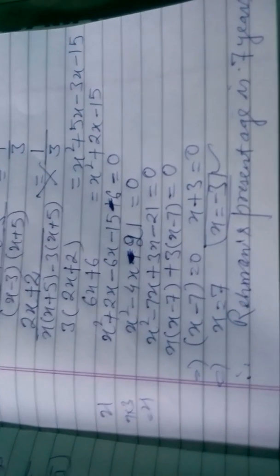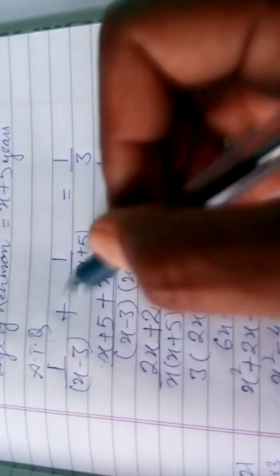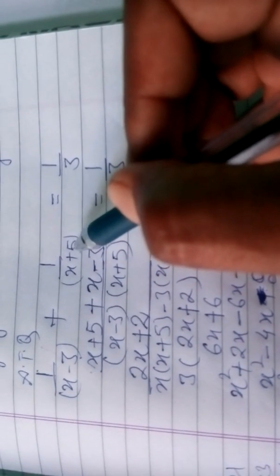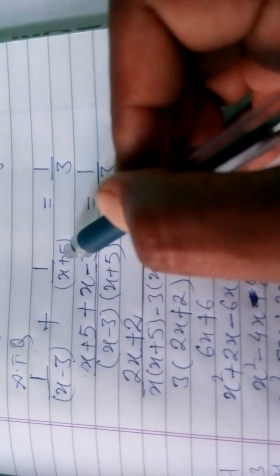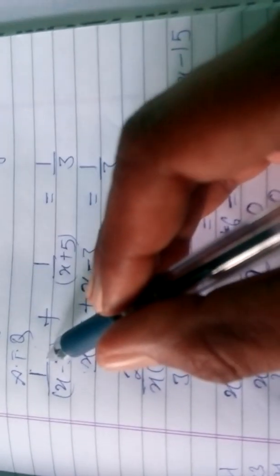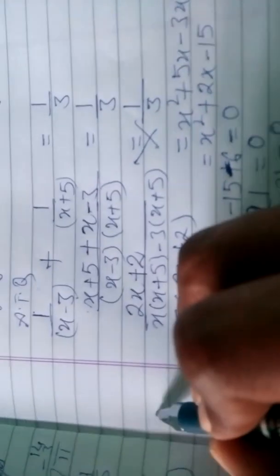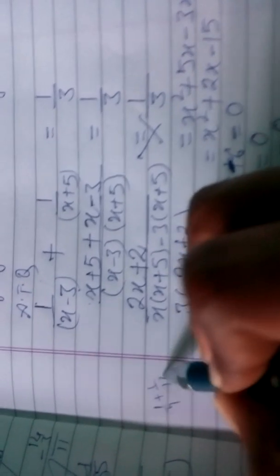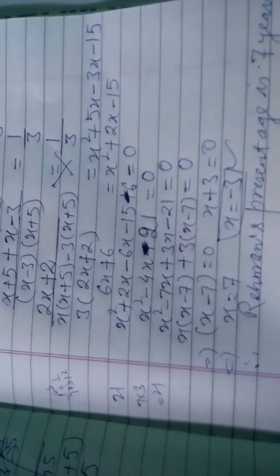So in this way we have solved this question. We can check this also here. 1 upon 7 minus 3, that will be 4, so 1 upon 4, plus 7 plus 5 will be 12. Okay, so it will be 1 upon 4 plus 1 upon 12. So you'll multiply this by 3 and you'll get 4 by 12, which is equal to 1 by 3. And that's all.